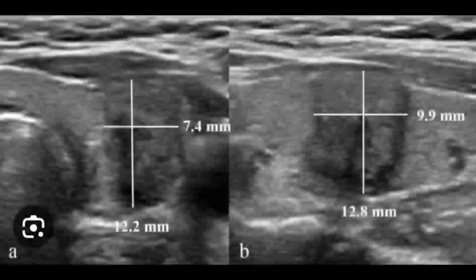This is another nodule where you can see the AP is 12.8 and the mediolateral length is 9.9. It means this nodule is taller than wider. So this is another criterion. Always consider certain points, like whether it is solid or hypoechoic, and whether it has a lobulated or irregular margin.